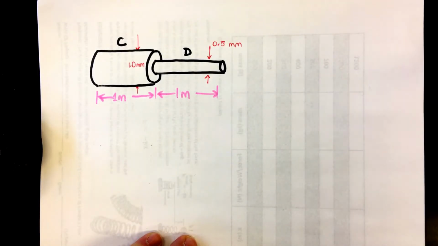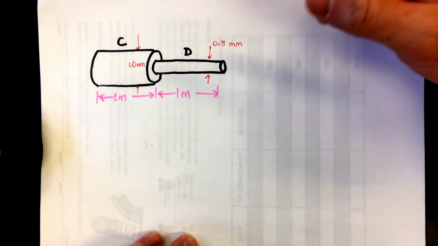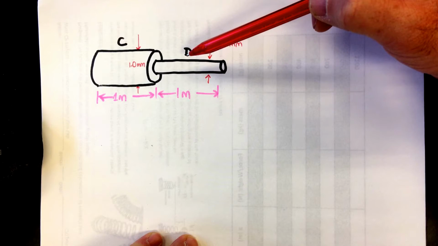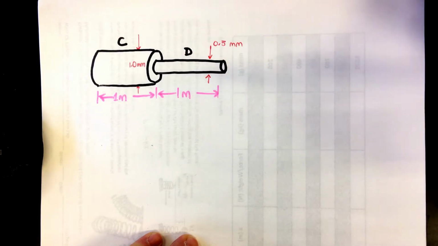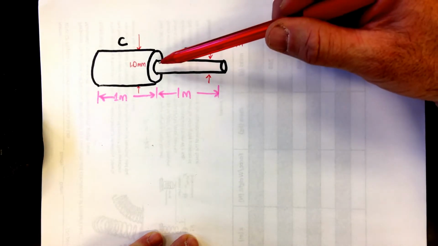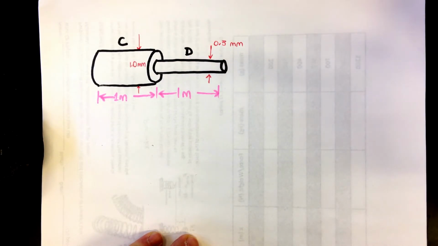This is problem number 51 from chapter 26 in Halliday, Resnick, and Walker. It reads that wire C and wire D are made from different materials and have the same length of 1 meter. The resistivity and diameter of wire C are given to us in the problem, and those of D are also known and given to us in the problem. The wires are joined as shown, and a current of 2 amps is set up.